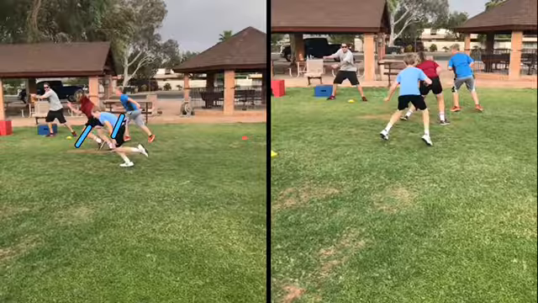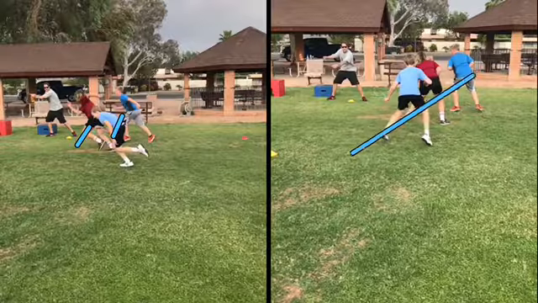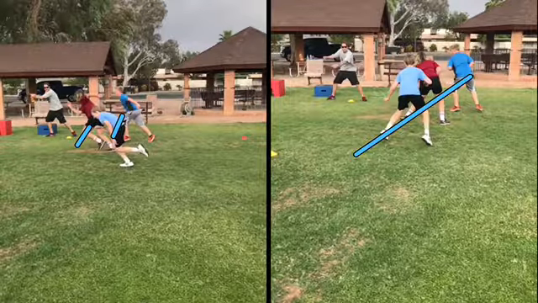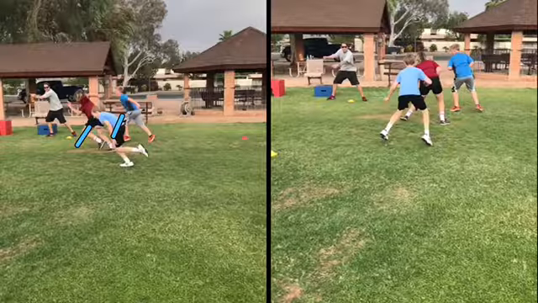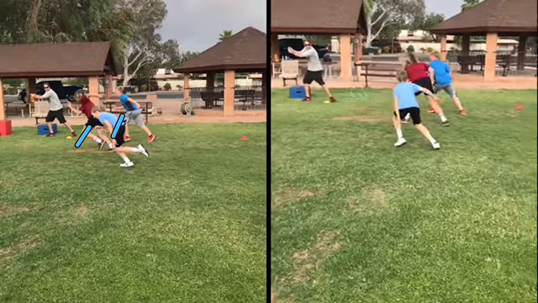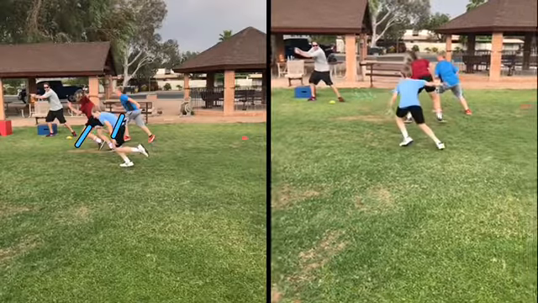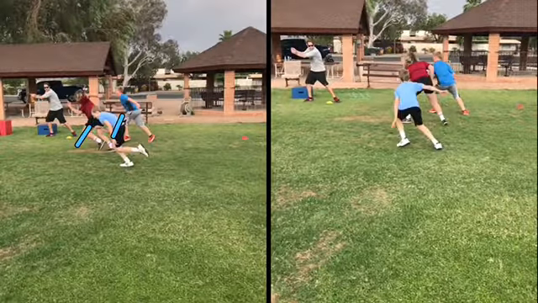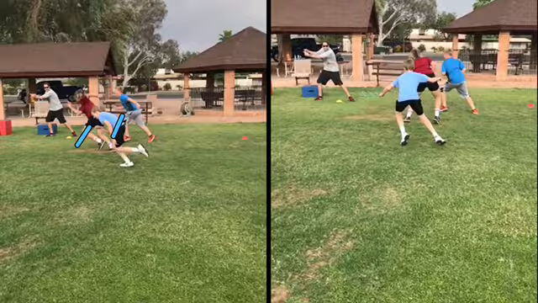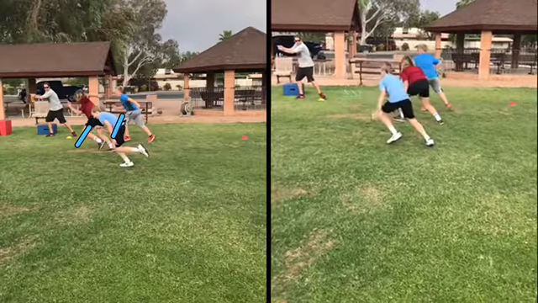So on the right-hand side, what you want to see is that when he comes to change direction, now he's not as wide, which is great. He's actually doing our first rule, which is drop the hips. By dropping the hips, now I have traction. But as soon as I drop, you've got to react. So right away, he's got to push.